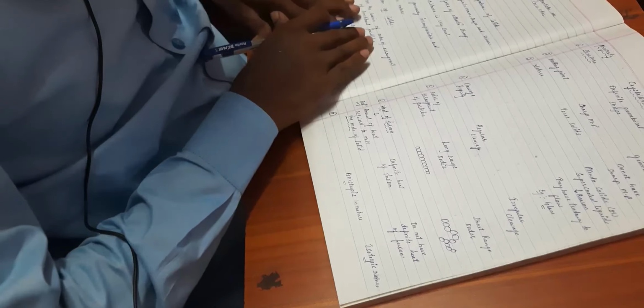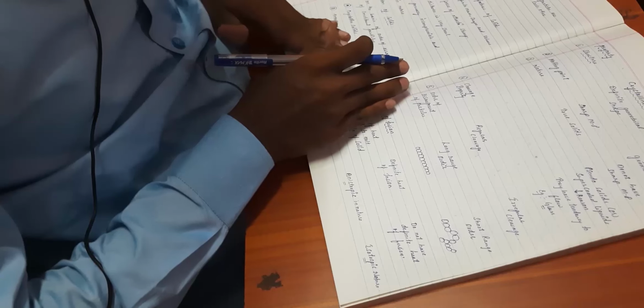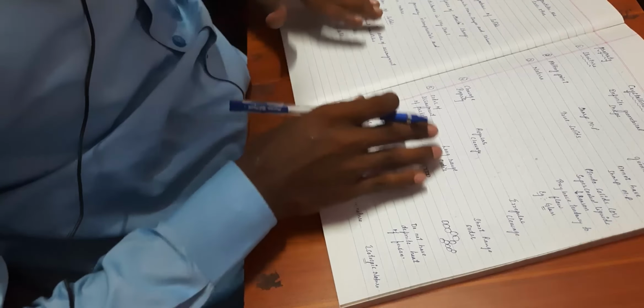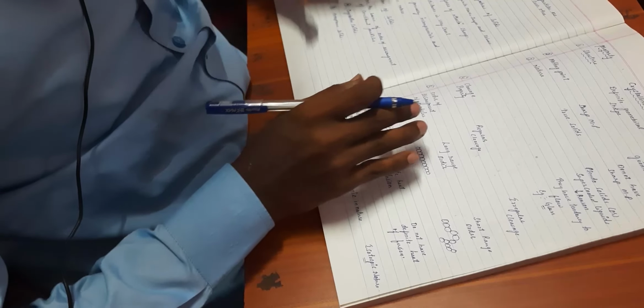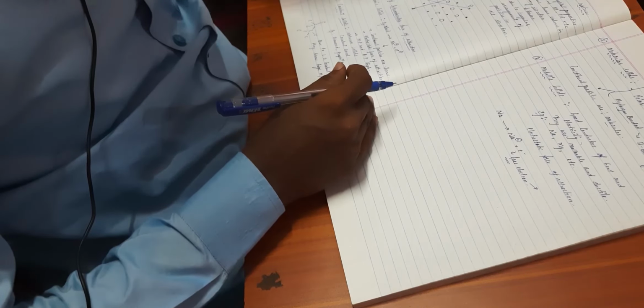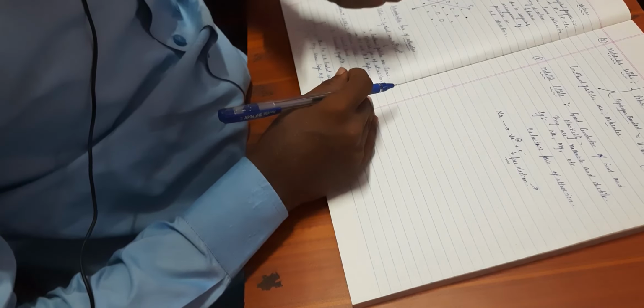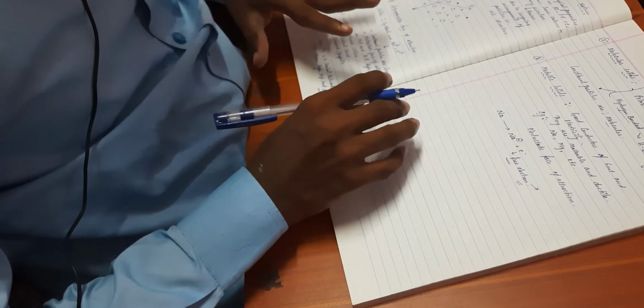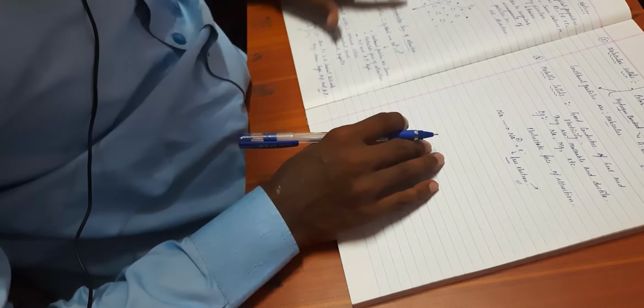Classification of solids is of two types. One is based on the order of arrangement of constituent particles, classified into crystalline and amorphous. Another one is based on the type of intermolecular force of attraction between them, and there are four types: ionic solids, covalent solids, molecular solids, and metallic solids. This is the general introduction of solid state.